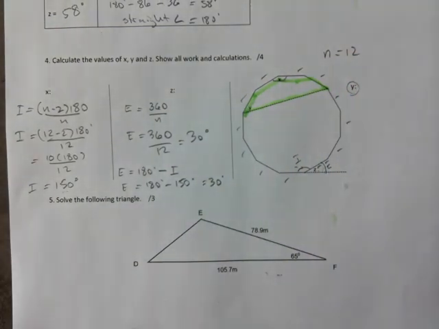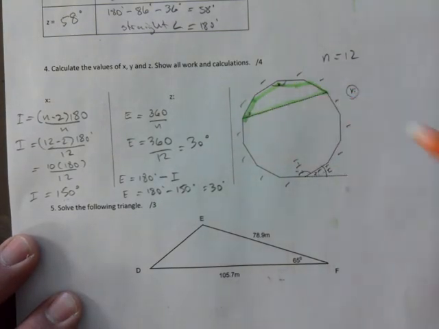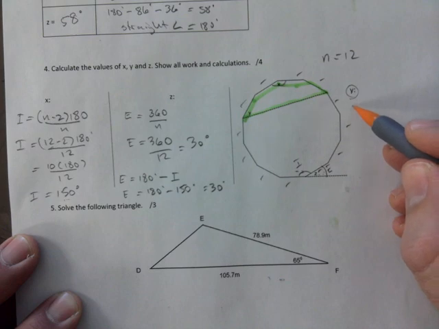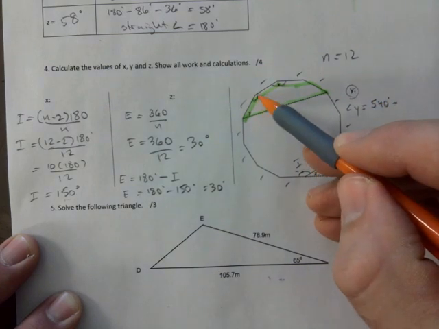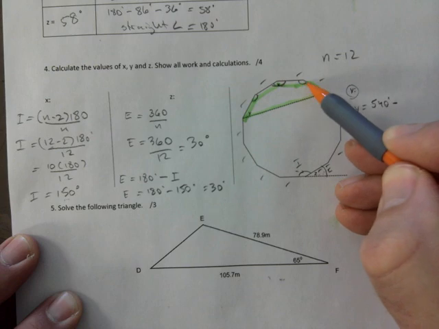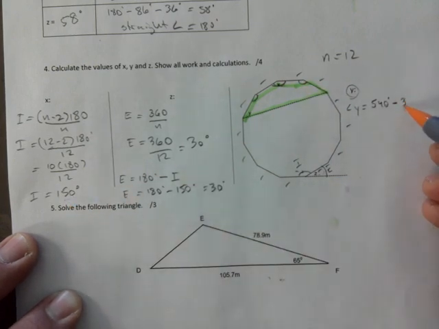Right, that is an isosceles, 1, 2, 3, 4, 5, an isosceles pentagon. So if you look up y, it's going to be 540 minus, there are 3 interior angles you need to subtract. 3 of the 150s you need to subtract from it. So 3 times 150 divided by 2.